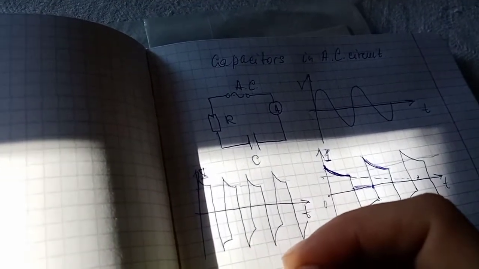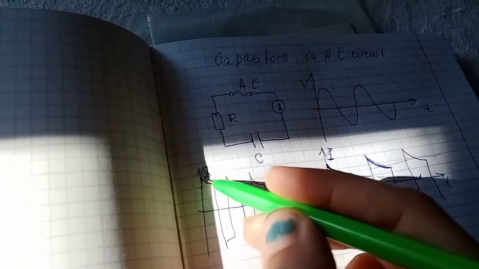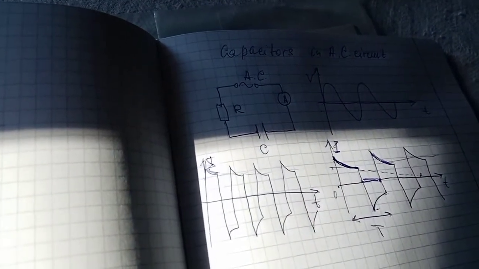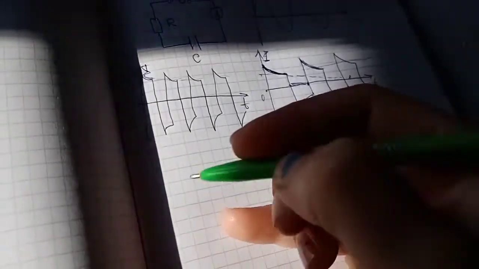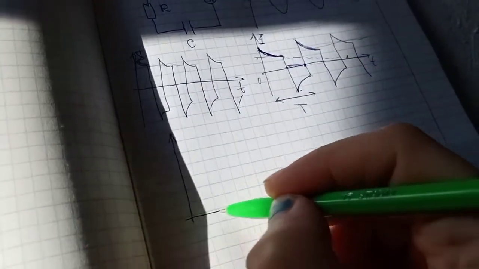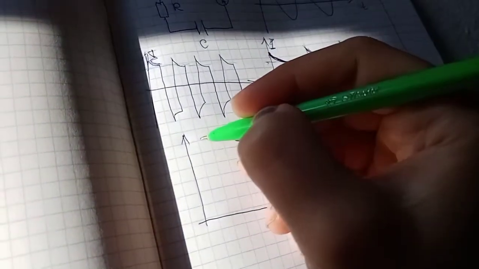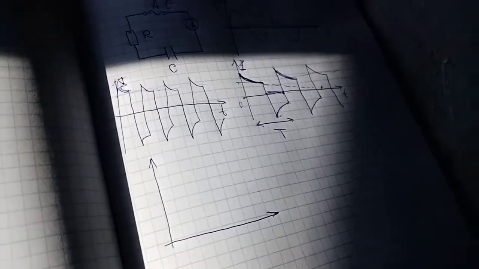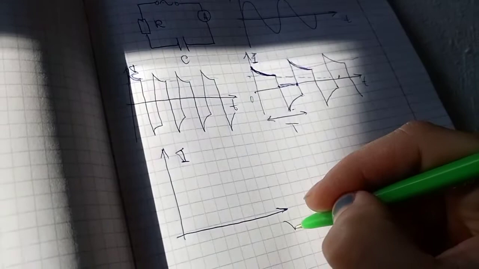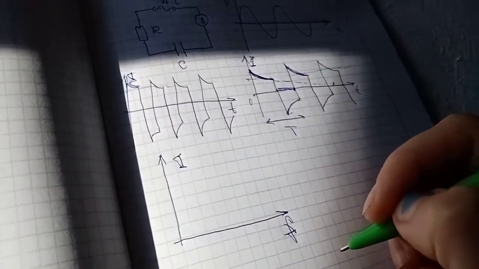We have shorter time for the capacitor to charge and shorter to discharge, so it doesn't have enough time to discharge. That's interesting for us and we can use it. And we can make a plot of how current depends on frequency.